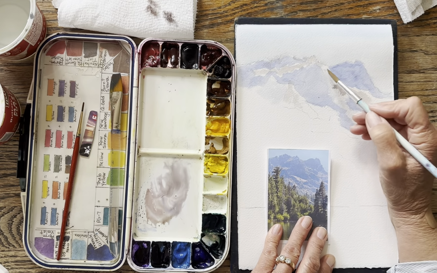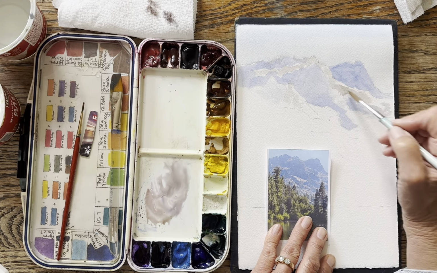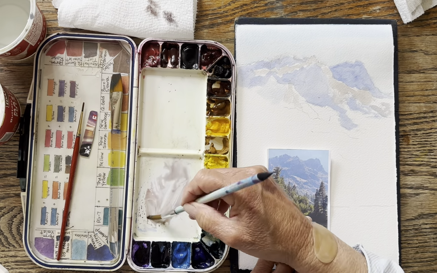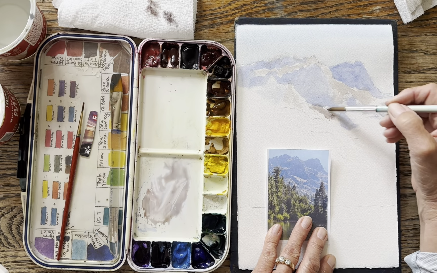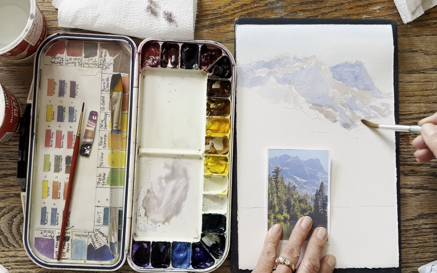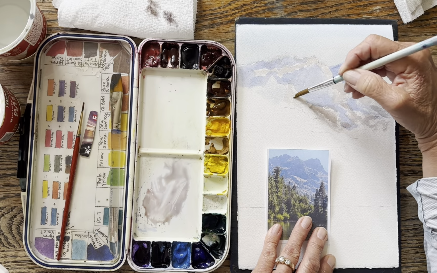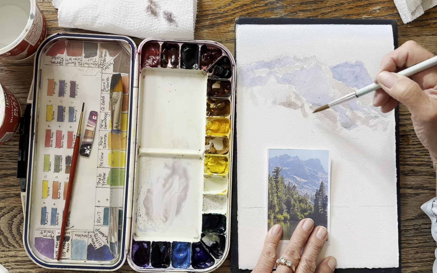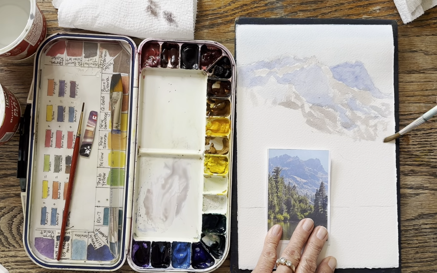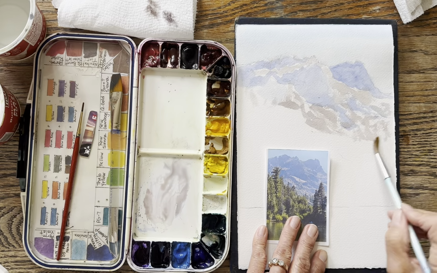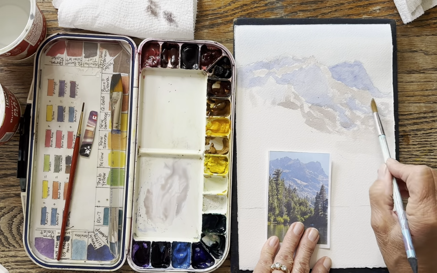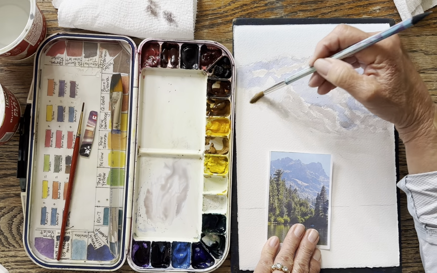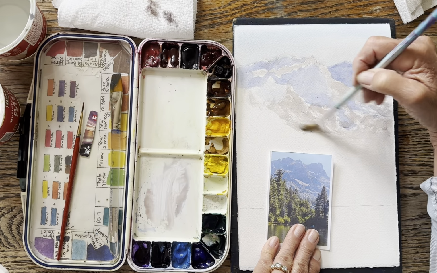Didn't quite get them there, but that's okay. I'll go with this. It's an ideal. It doesn't have to be perfect. I'm being very kind of loose with this. Doesn't look like much of a mountain now, but it's going to when we get those trees in.